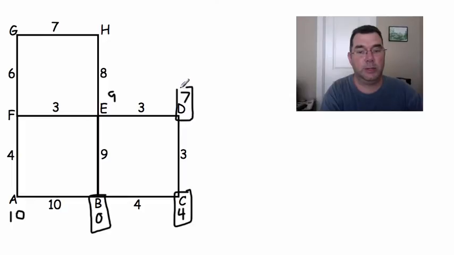All right, and that was my only option there. Now, looking at vertices that can connect to D, I've only got this one choice here getting me from D to E. 7 plus 3 is 10, but I've already got a shorter path that leads me to E, and that is 9. So I'm going to actually take the 9 path to E instead of this 10 one that goes all the way around.